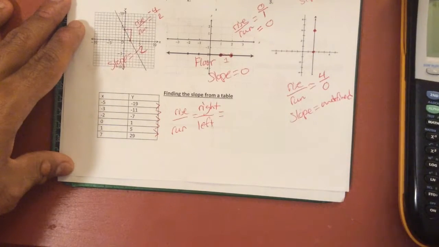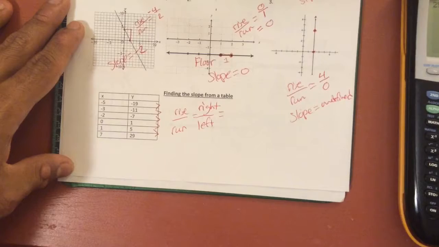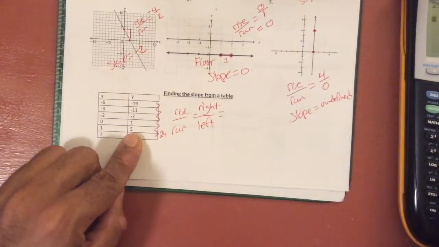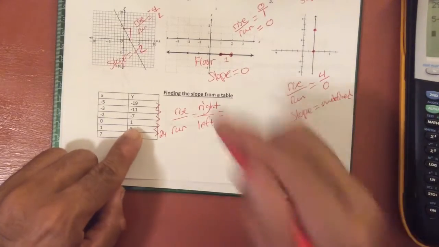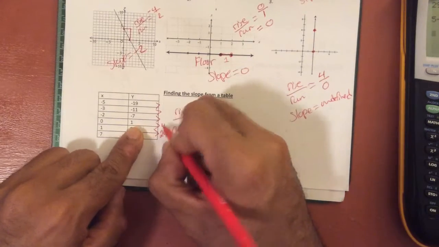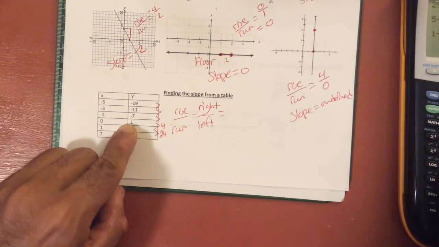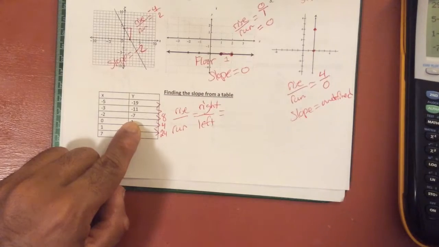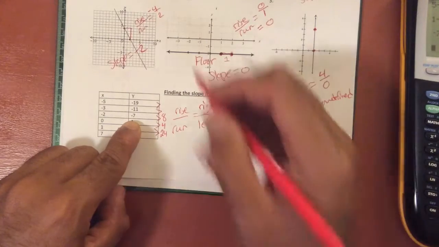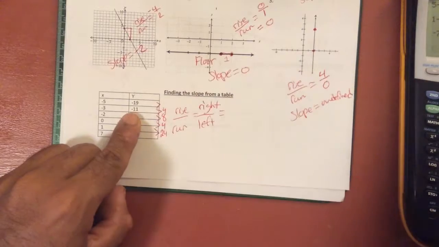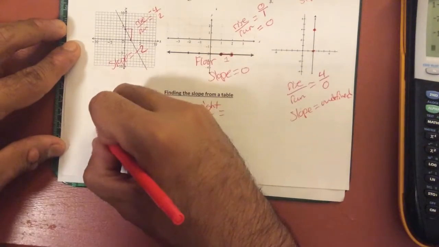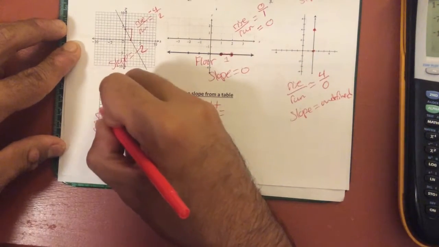So let's do 29 minus 5. I get 24. Now the next 2 numbers. 5 minus 1. That gives me 4. 1 minus negative 7. That gives me 8. Negative 7 minus negative 11. That gives me 4. Negative 11 minus negative 19. That gives me 8.